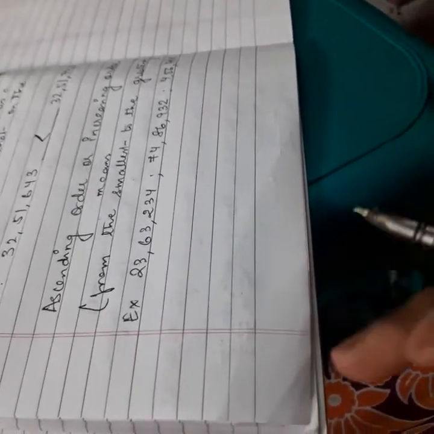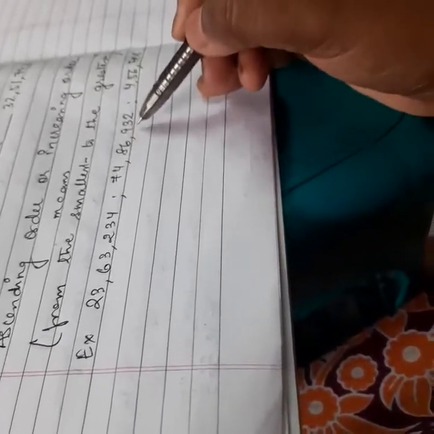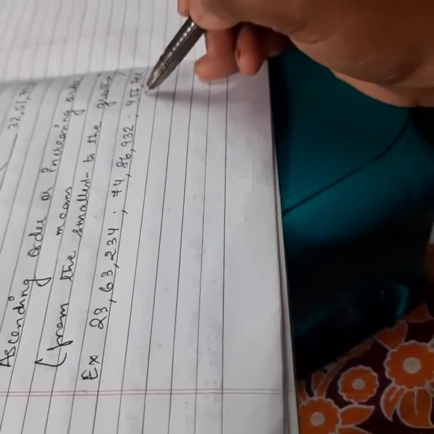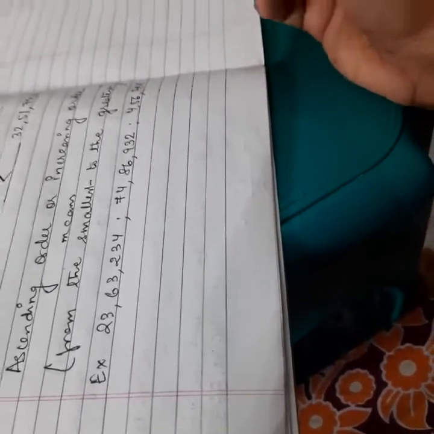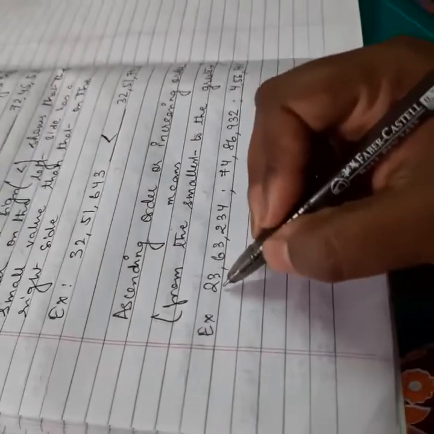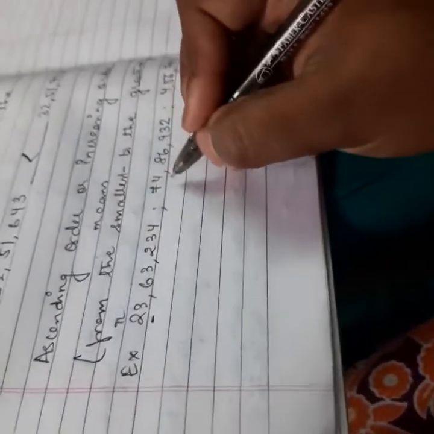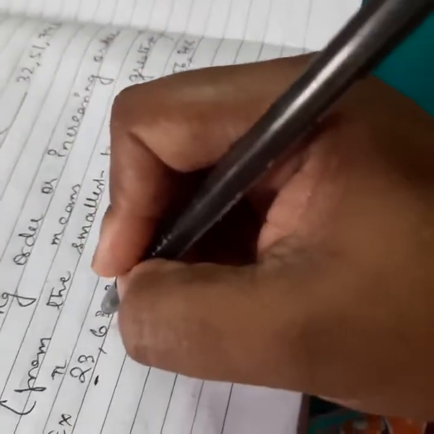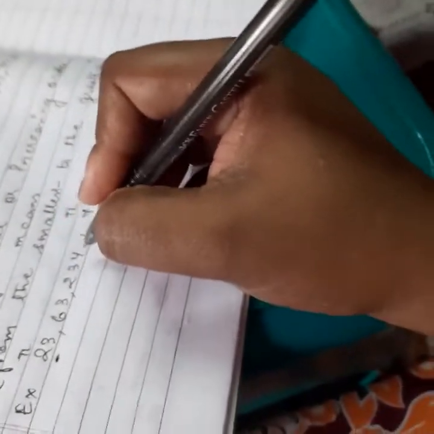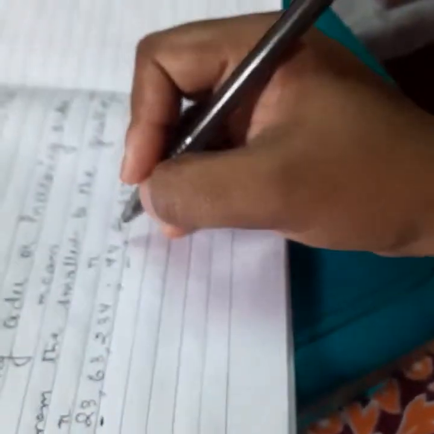It is 23,63,234, 74,86,932, 4,56,786. So what we have to do, we have to just take the first number and write the place value on the top. So the first number is 23 lakhs, so 2 is in 10 lakhs place. Second number is 74 lakhs.